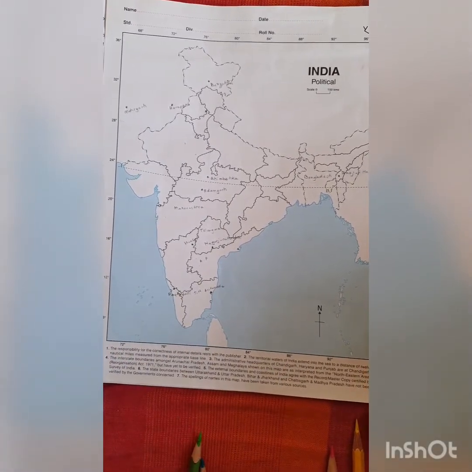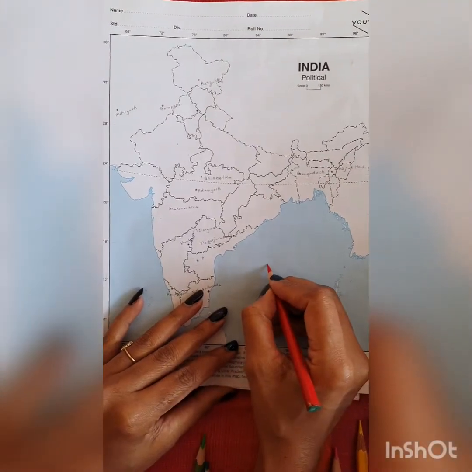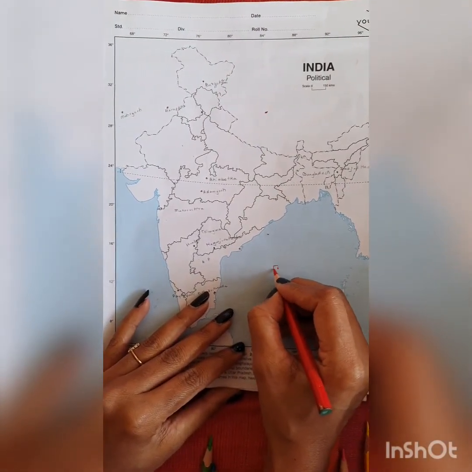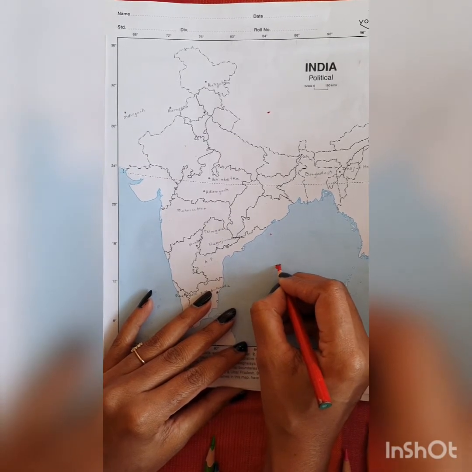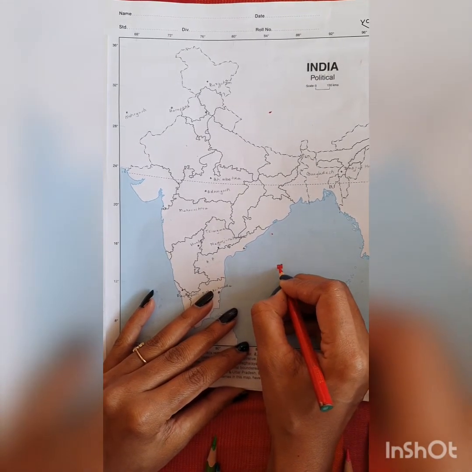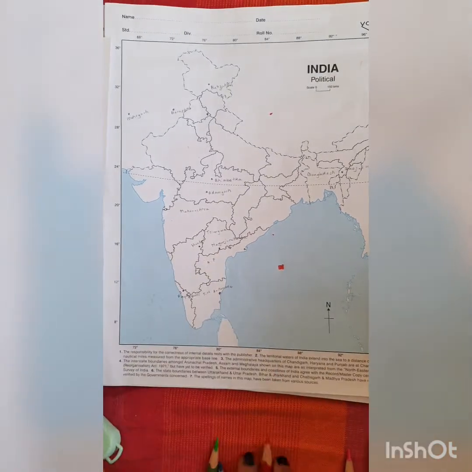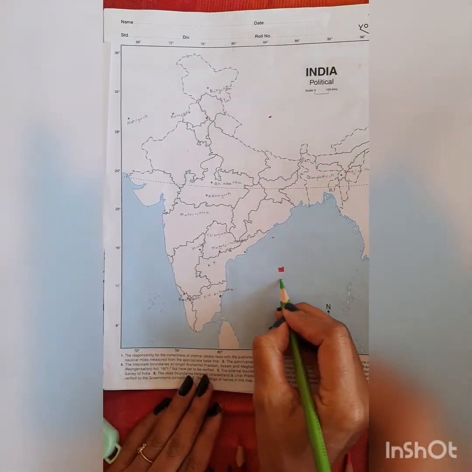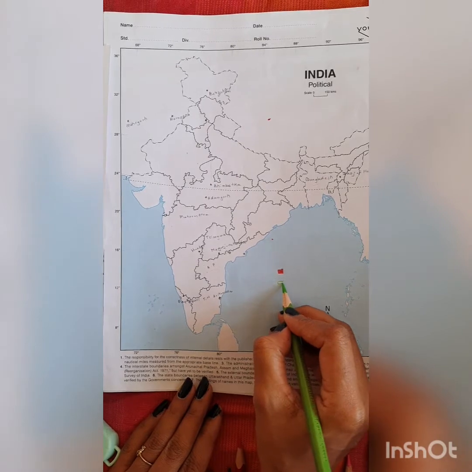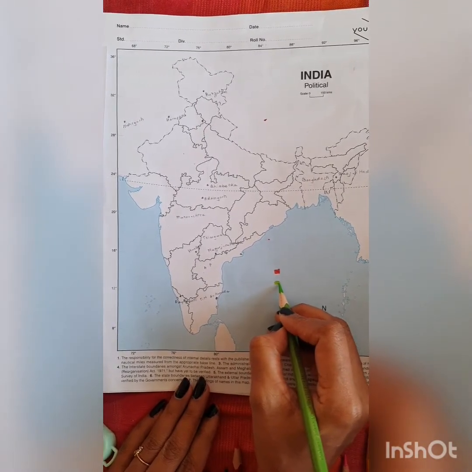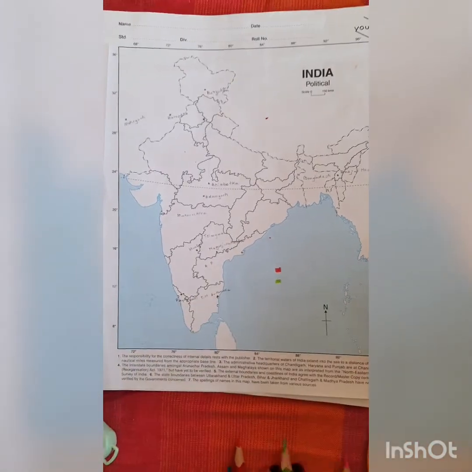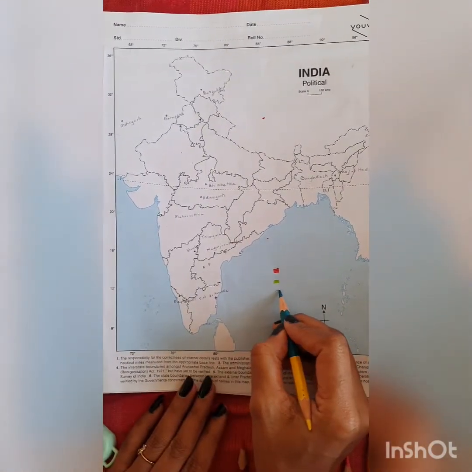So we'll just make an index to make it much more understandable. An index is used to easily mark places, to distinguish places using colors or symbols. So we are using three colors here.